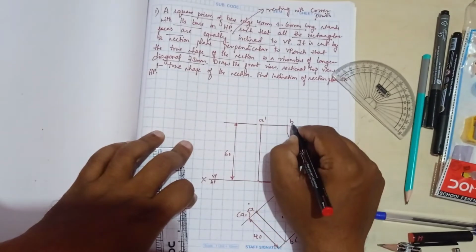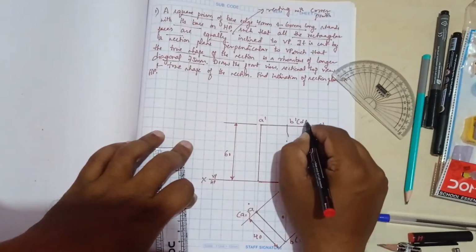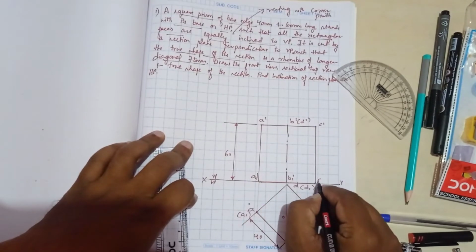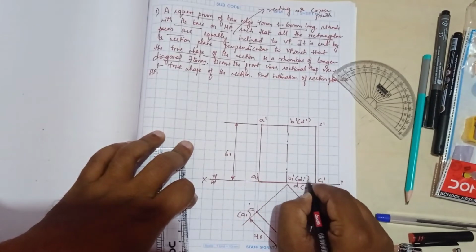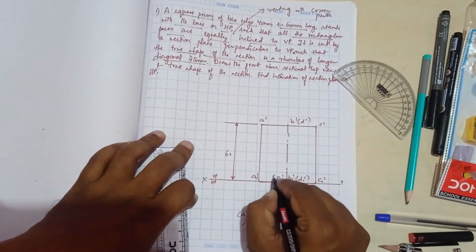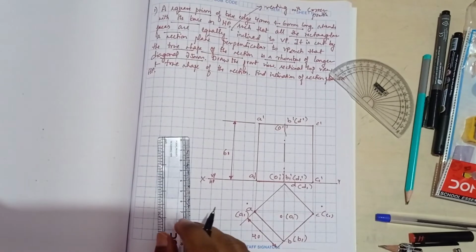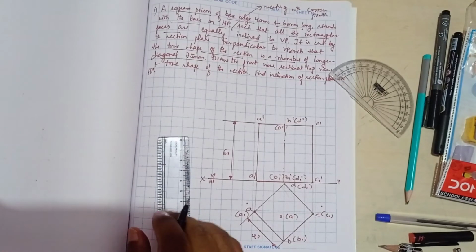A dash, B dash, C dash are visible, but D dash is not visible. In the same way A1 dash, B1 dash, C1 dash are visible, D1 dash is not visible, and O1 dash and O dash are not visible.